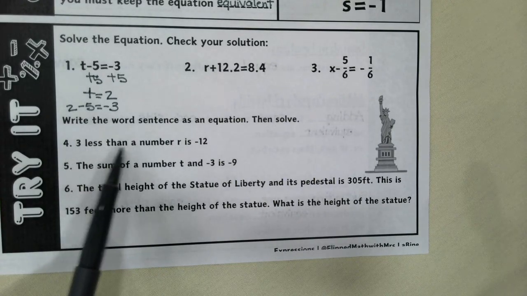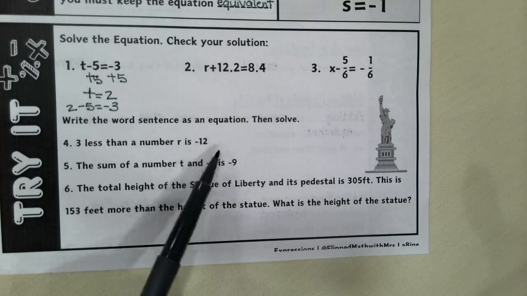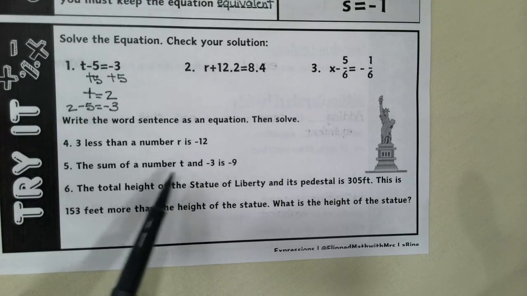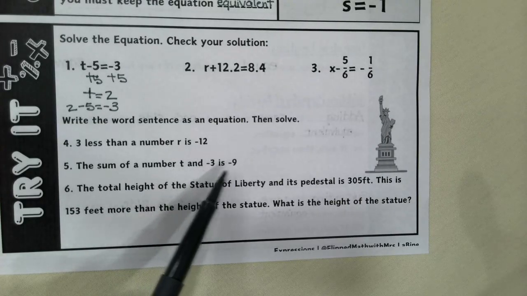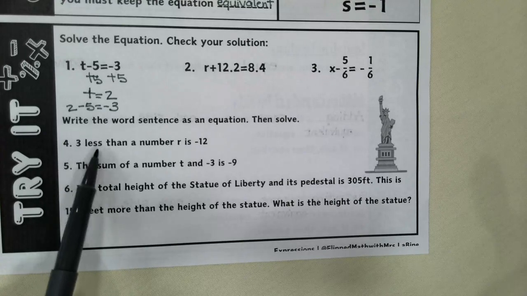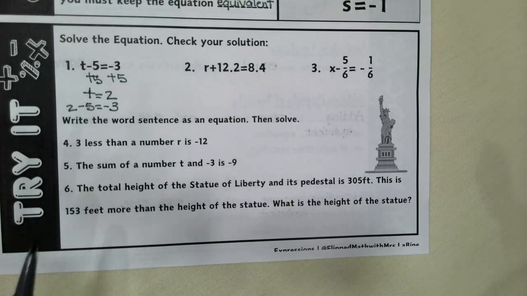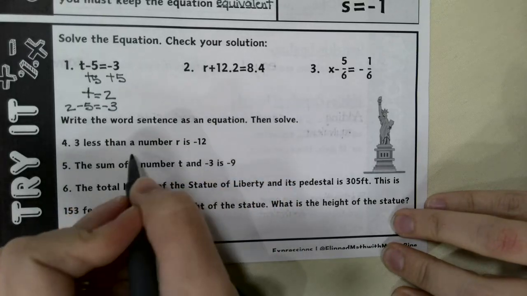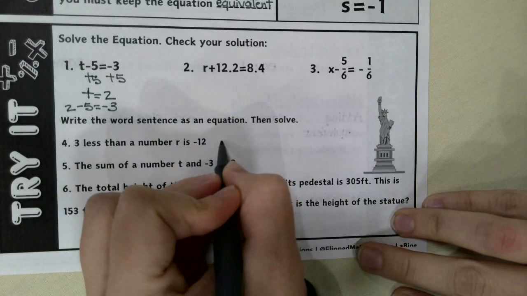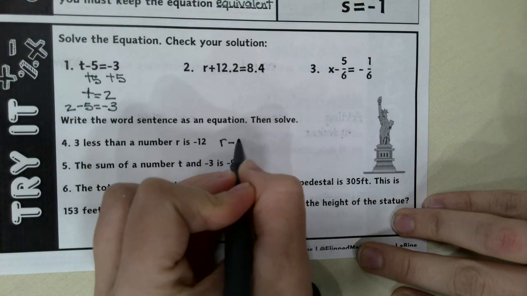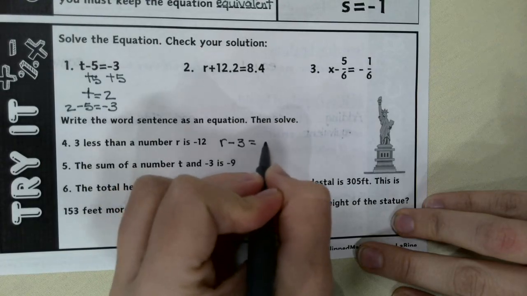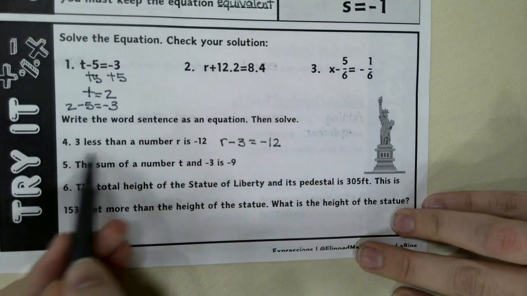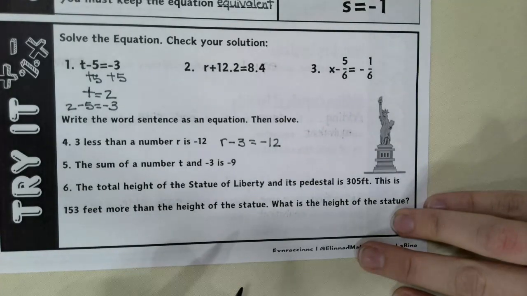And then I want you to try some of these word sentences. 3 less than a number r is 12. The sum of a number t and negative 3 is 9. So what is 3 less than? That means it's going to be subtraction, right? So I'm going to say 3 less than a number r, so I would say r minus 3 equals negative 12. That's what that's telling me. And now I can solve.